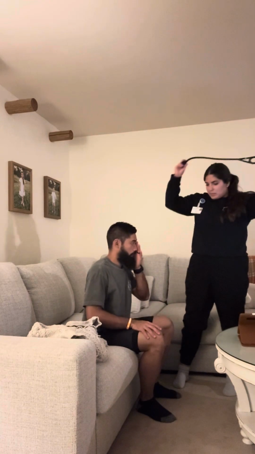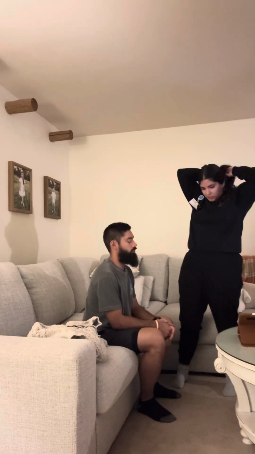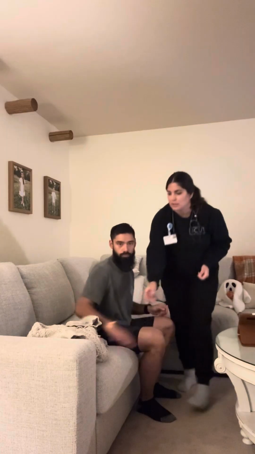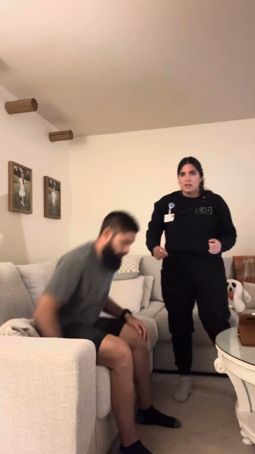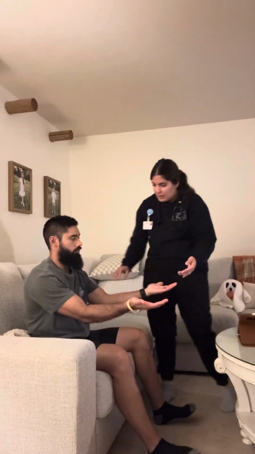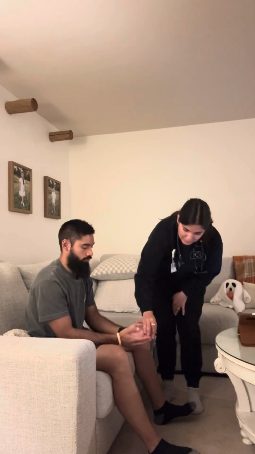All right, next up we're going to move on to the peripheral vascular portion of the exam. So I'm going to have you scoot that way just a little bit, just so I'm able to get to your feet and everything. So I'm going to have you hold your arms out straight. Okay, your arms are symmetrical. I'm not seeing obvious signs of swelling or anything. Your arms are pink and seem to be perfused well.